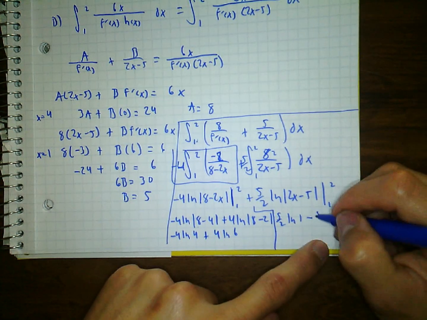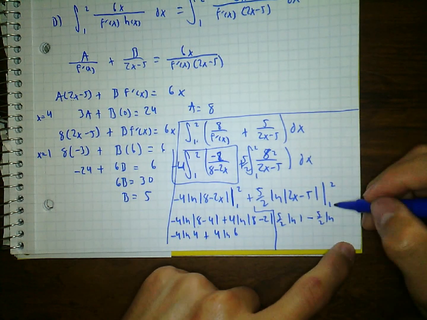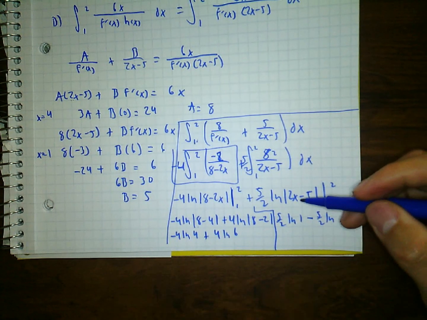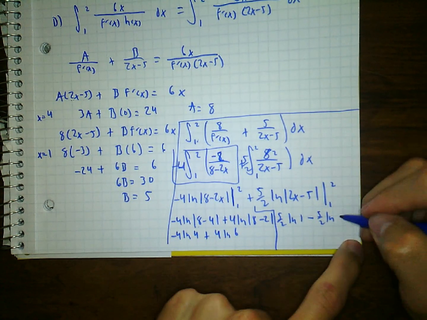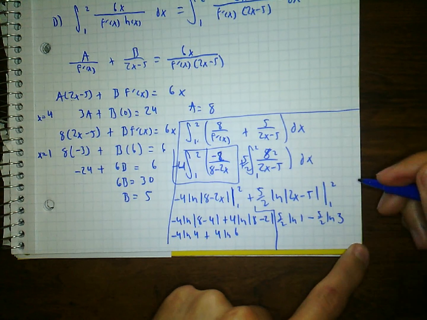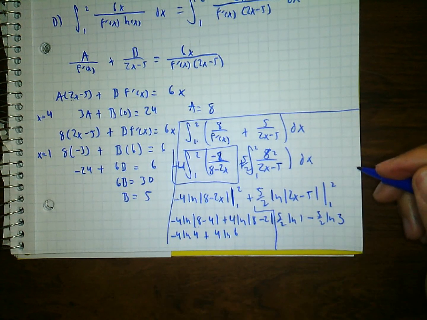Minus 5 halves ln, if I plug in 1, 1 times 2 is 2, minus 5 is negative 3. Once again, I got the absolute value, so it's 3. Okay, so now by the looks of it, I don't think I really need to clean this up, but I have a 5 halves ln of 1/3 on this side.